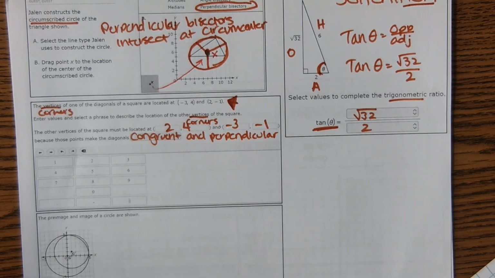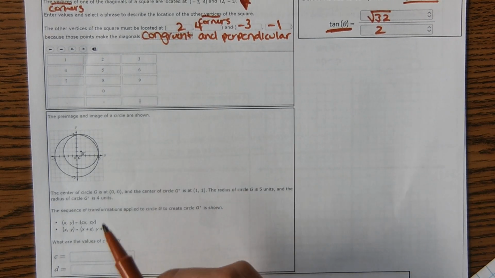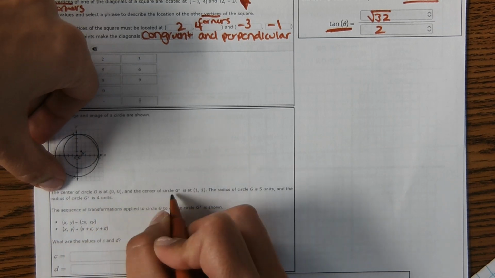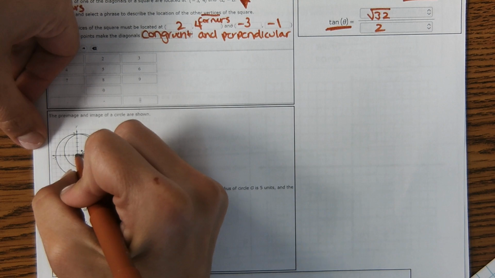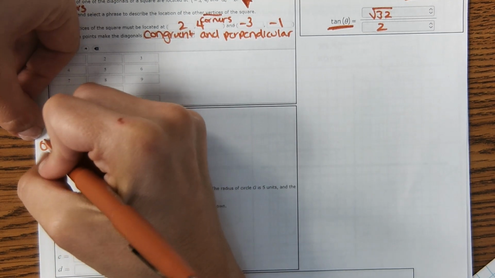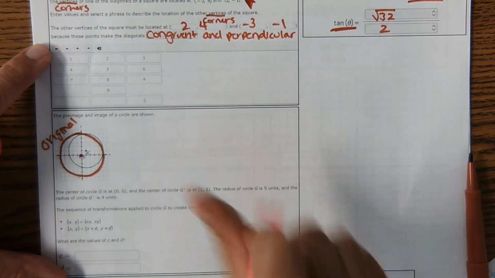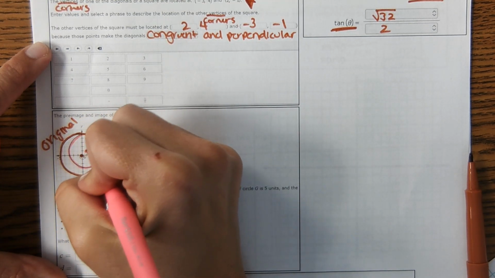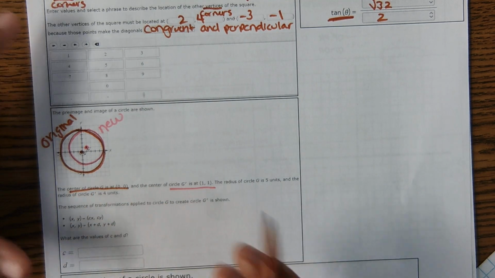Okay, next. This one right here shows a pre-image and the image of the circle. The center of circle G is at (0, 0), and the center of G prime is at (1, 1). So for the original, I'm going to make it brown. This is the original. And then the new one is G prime, centered at (1, 1). So this is the new one, and this is the original.